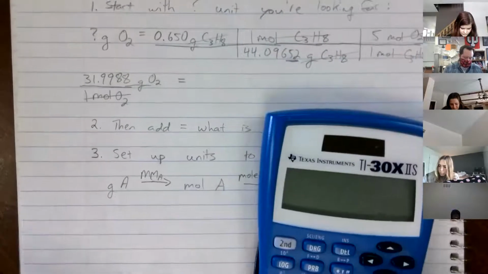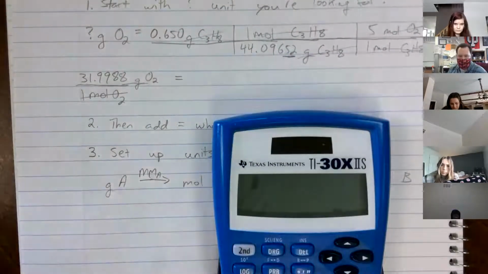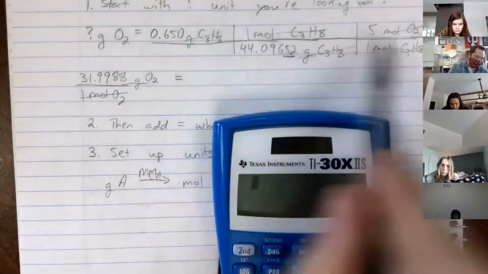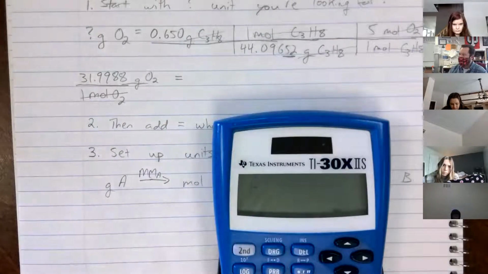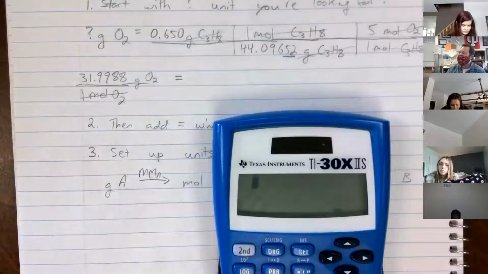Hey, kiddos, calculators, type this in with me. You have no idea how common it is for people to set up a problem perfectly like that and give me the wrong answer. It's crazy. This should be the easy part. You've done all the hard work, and then you don't enter it in your calculator correctly, and you lose points because you're just not calculating it correctly, which is silly.